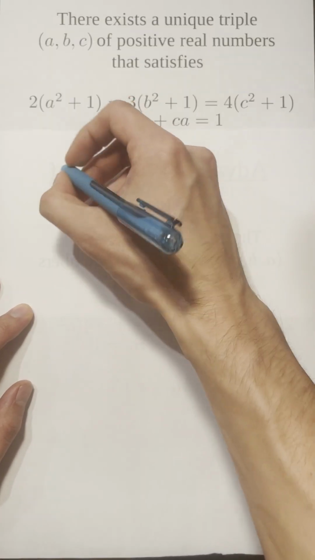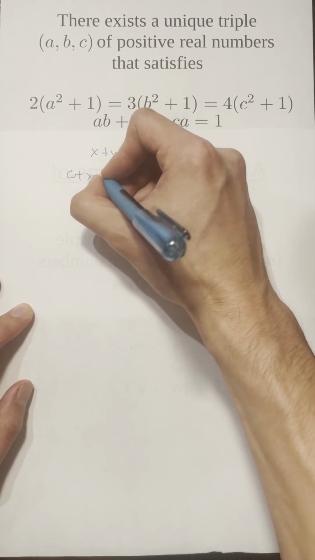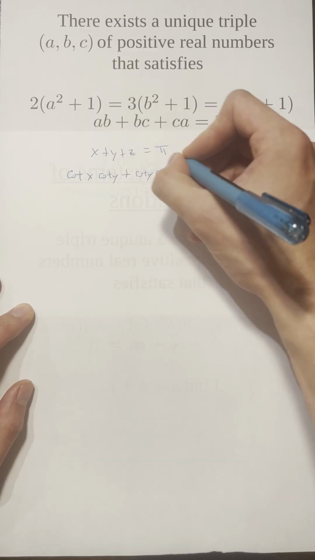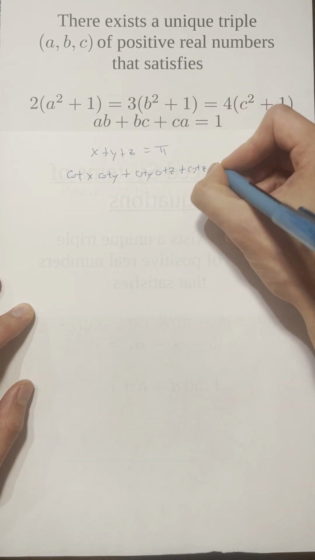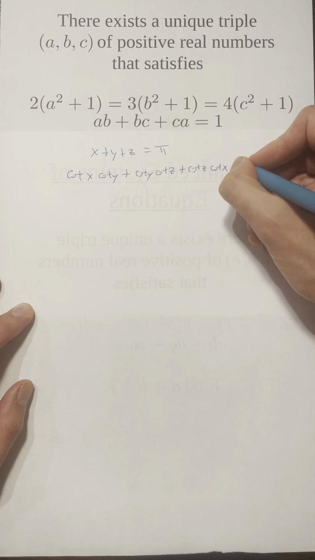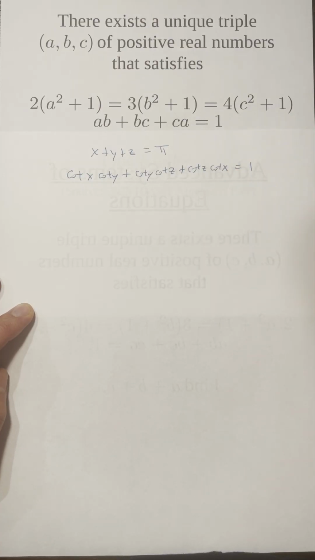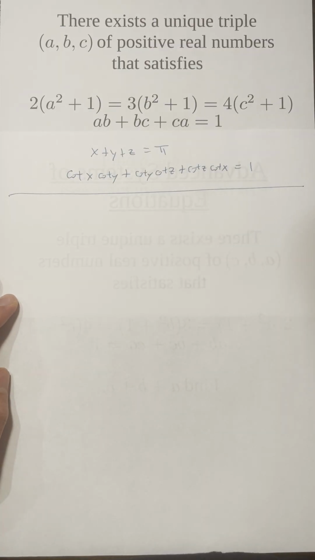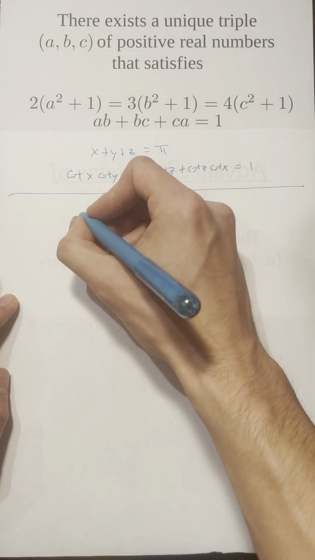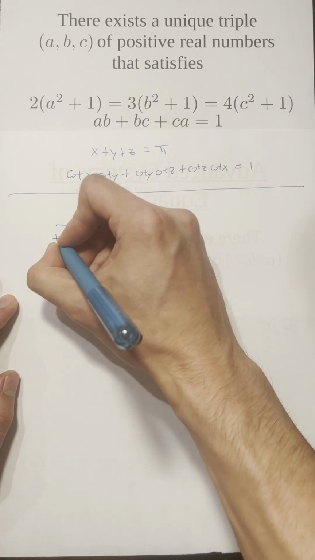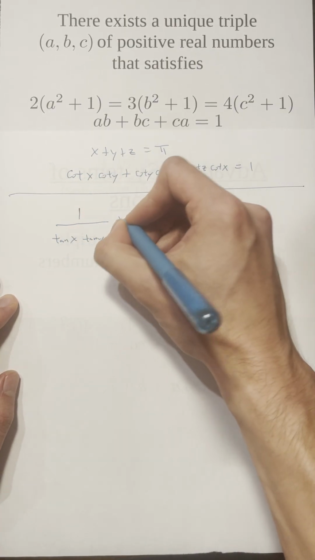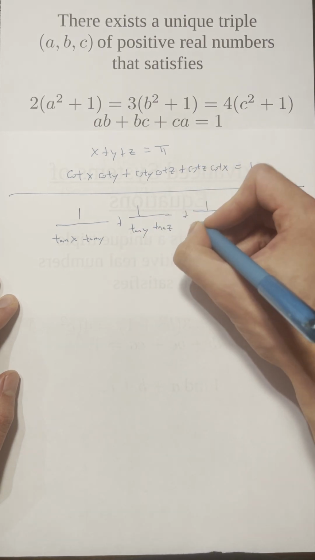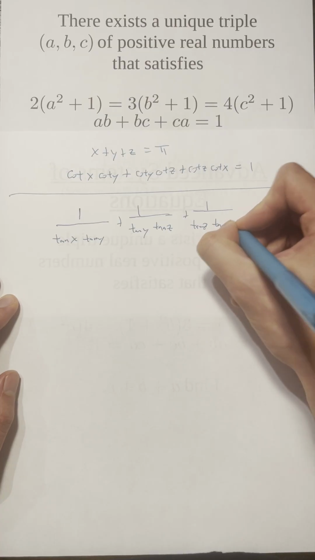okay, we make the trig sub here, so cotangent x times cotangent y plus cotangent y times cotangent z plus cotangent z times cotangent x. Is that going to be equal to 1? Well, let's see. This is going to be 1 over tangent x times tangent y plus 1 over tangent y times tangent z plus 1 over tangent z times tangent x.